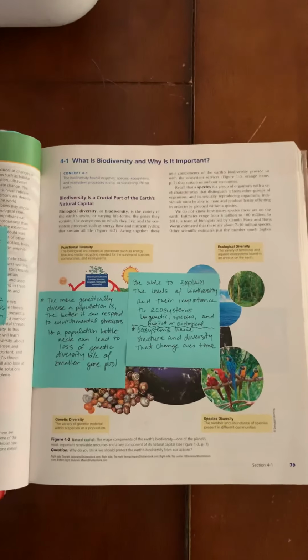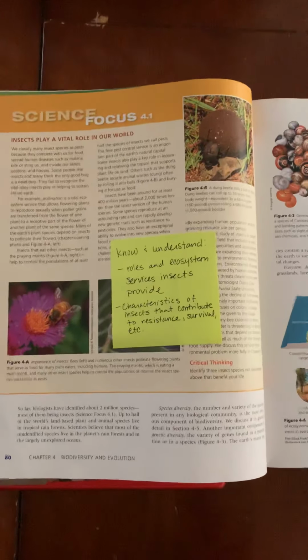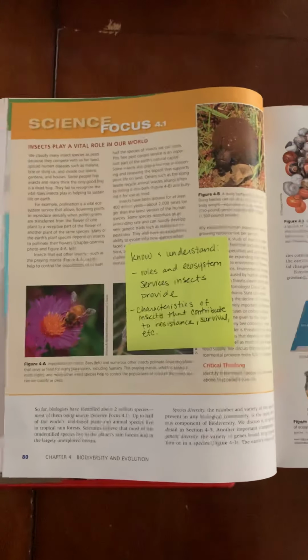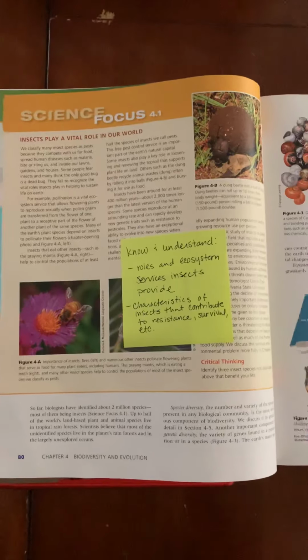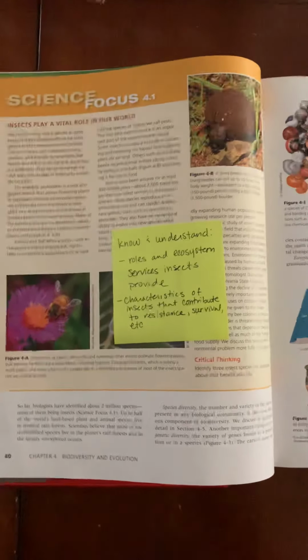All right, so going on to the next page, again, make sure that you just go over the 4 different types and make sure you're familiar with them. The Science and Focus page is talking about insects, the role and the ecosystem services that they provide, so make sure you look at them. So what are some of the characteristics that help to contribute to their resiliency? Why are they so successful at survival? Why are they so successful when it comes to resistance, meaning resistance to things like pesticides? So make sure you pay attention to that.